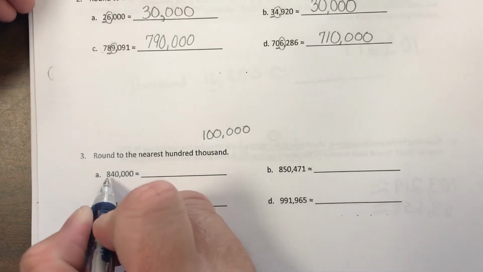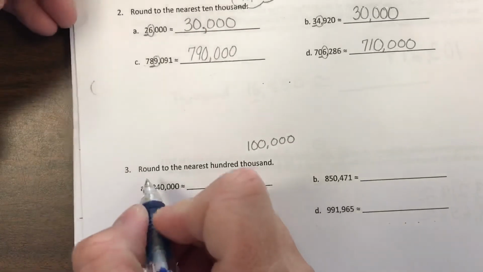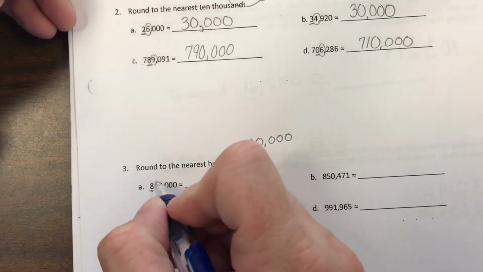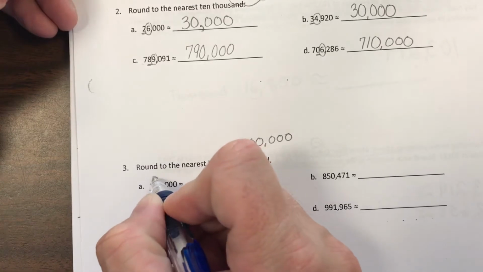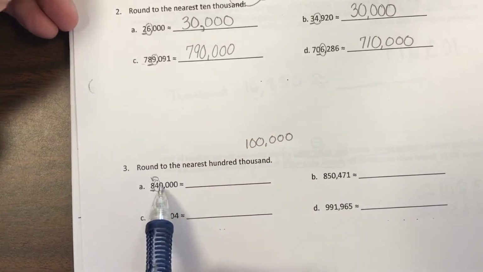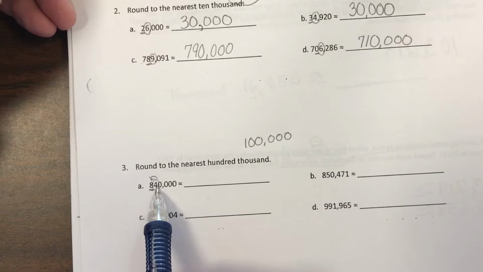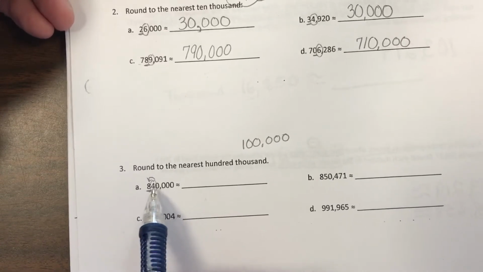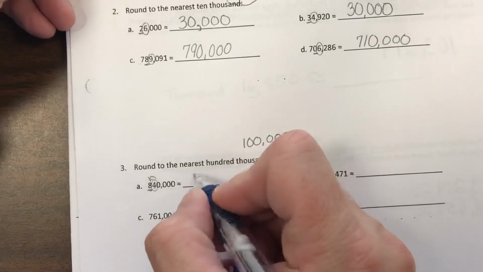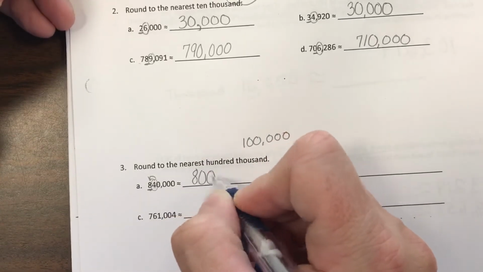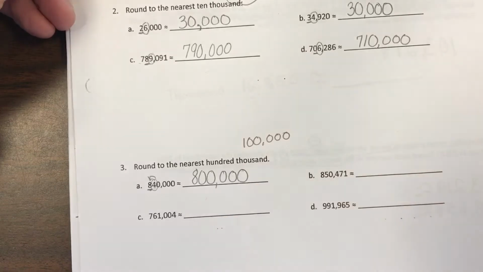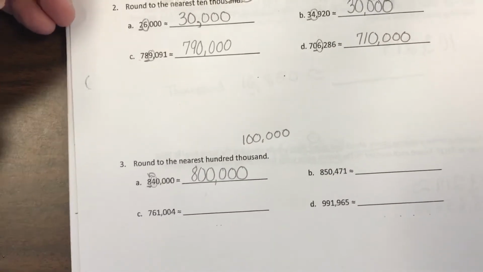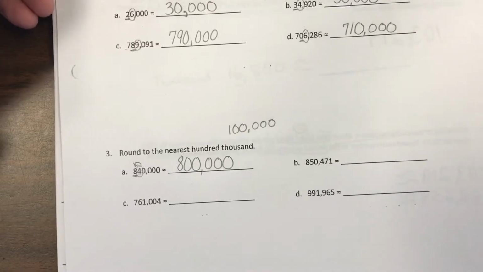Let's go to 840,000. So the 8 is the digit we're looking at way at the end over here. The number to the right is the 4. The 4 is not big enough. I'll draw a little arrow here. The 4 is going to talk to the 8. He's saying, I'm not big enough. I got to be a 5 to get on that ride. I'm not tall enough to ride yet. So the 8 stays the same, and the rest becomes zeros. So 840,000 is closer to 80,000 than it would be to 90,000.